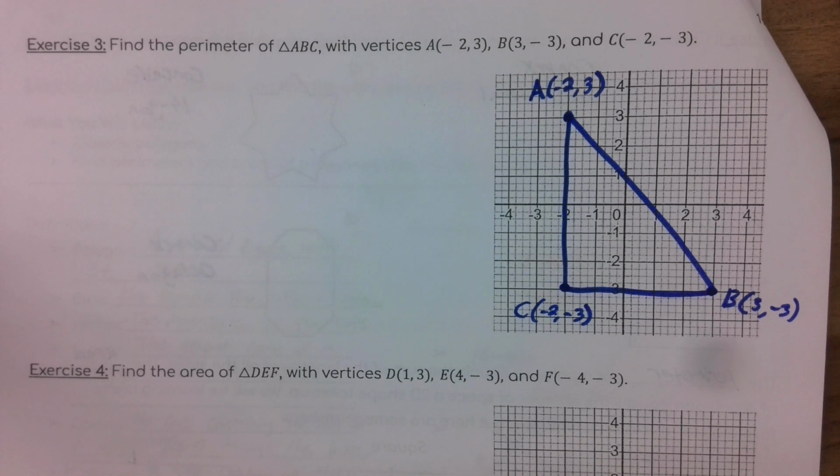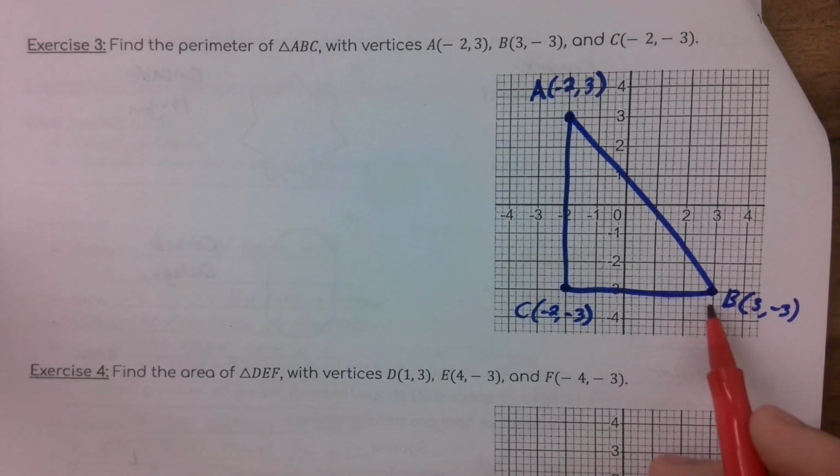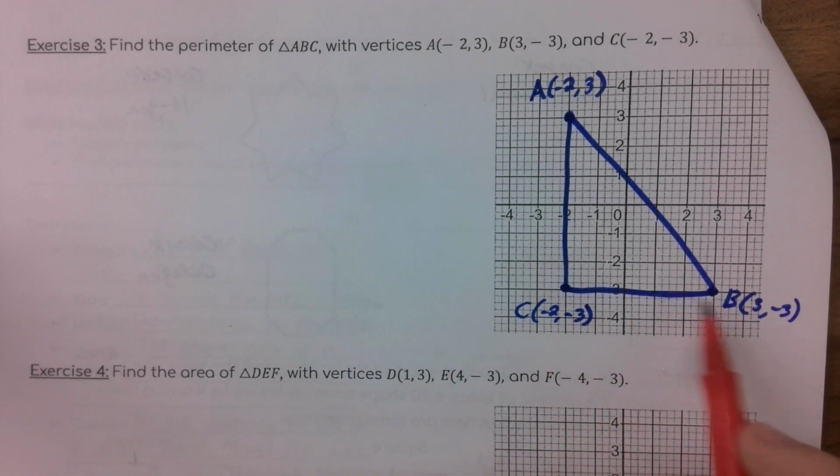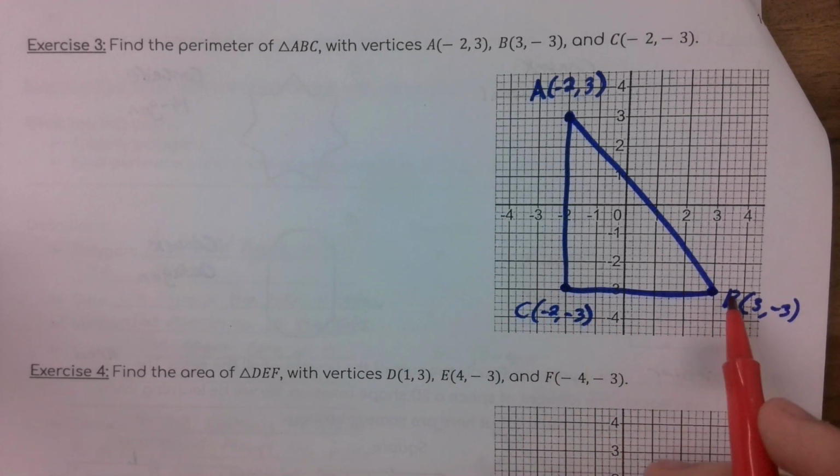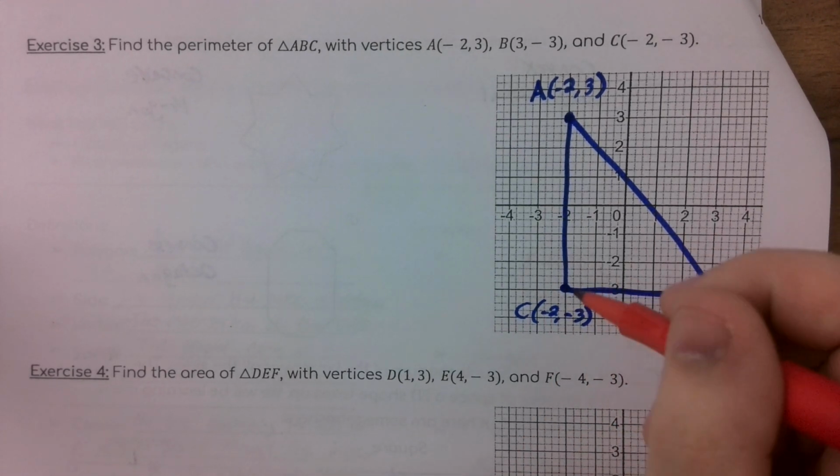We are asked to find the perimeter of this shape, which means we need to find the lengths of all 3 sides. 2 of these sides are relatively easy to find the length of. Like, let's look at side BC here, this line segment. We can actually count out how long this side is by counting all the whole numbers it goes through.